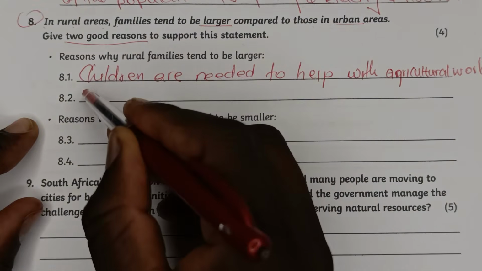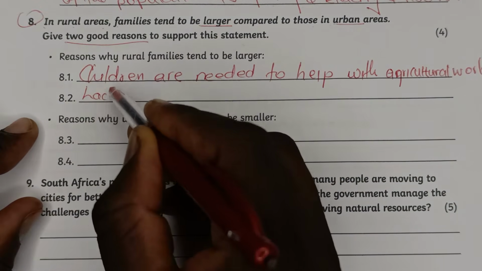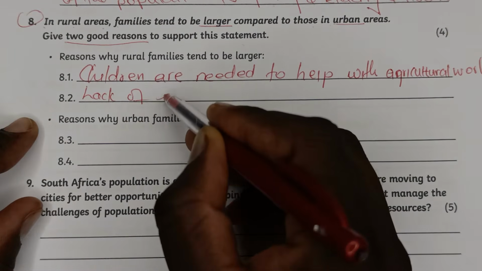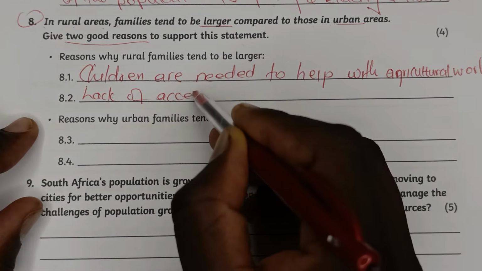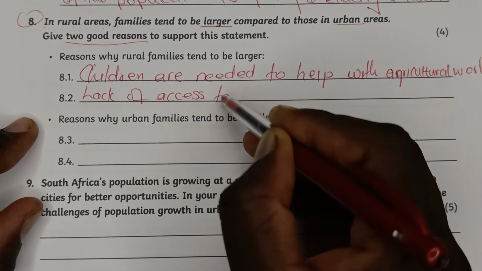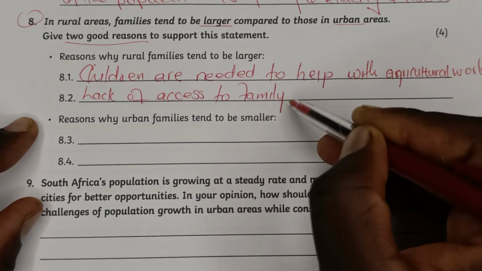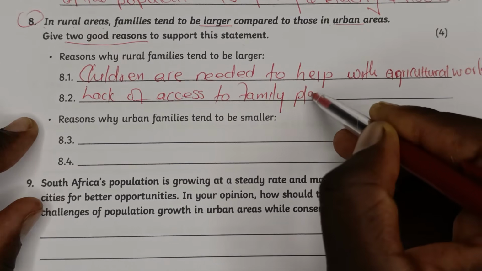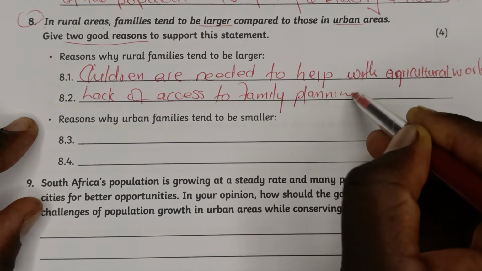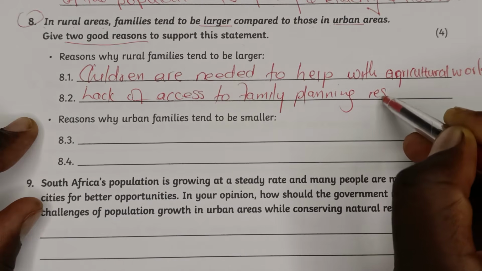Number 2, lack of access to family planning resources.